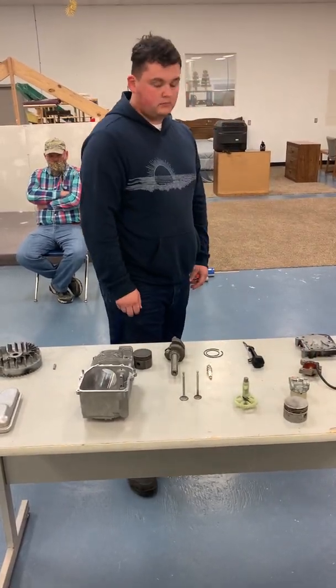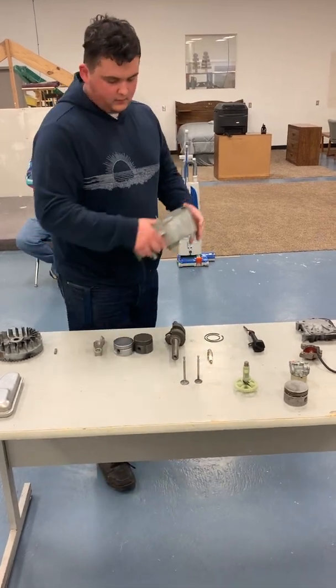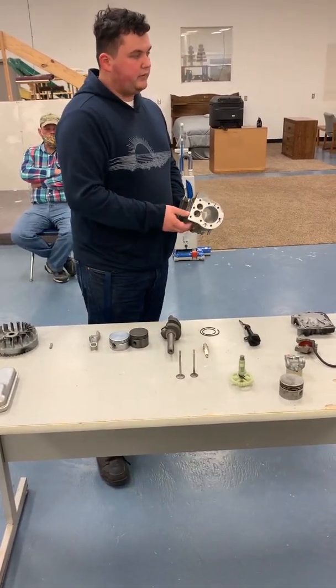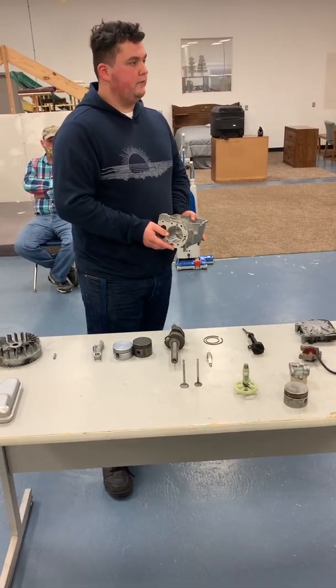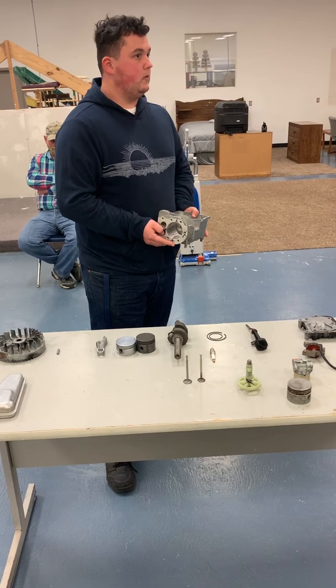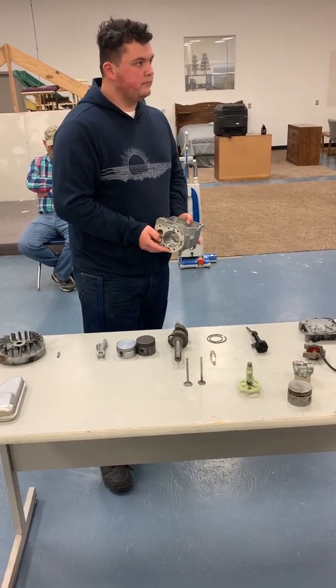Cylinder block. This whole device here is the cylinder block. It is the main mass of metal of the engine, where all the barrels are bored or replaced.